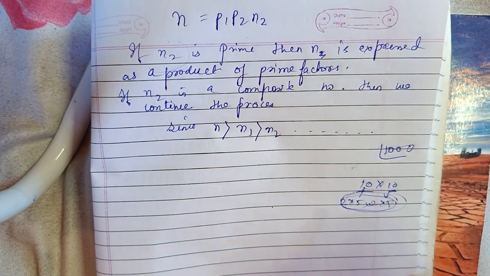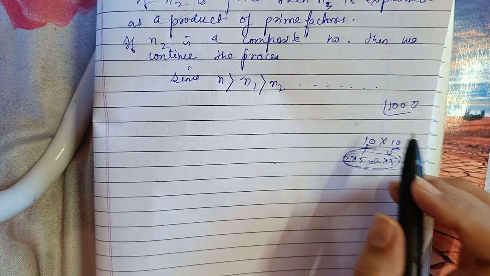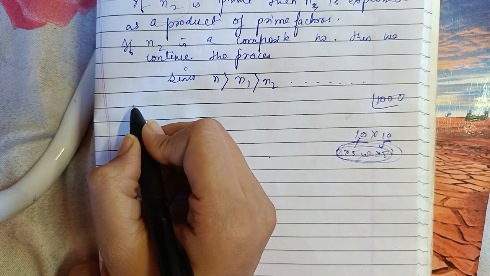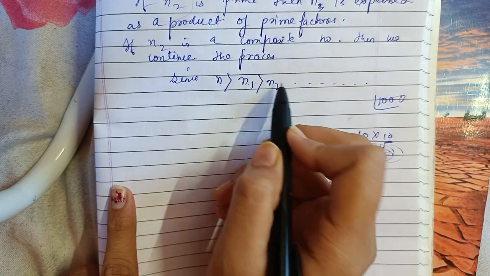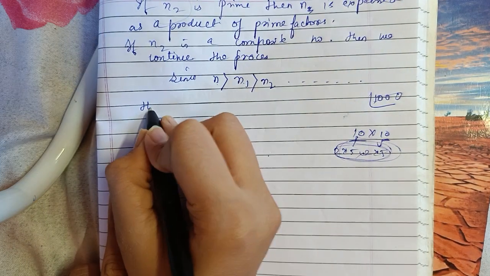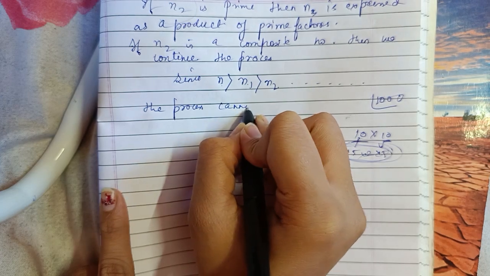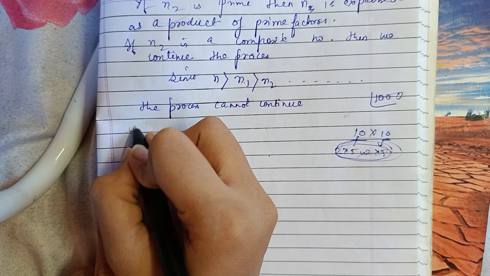Now the steps will continue to go. Okay, now where were we? Since n is greater than n1 is greater than n2, yes, the process cannot continue infinitely.